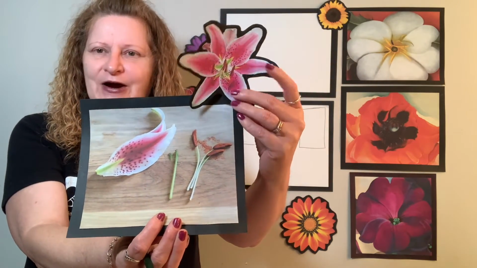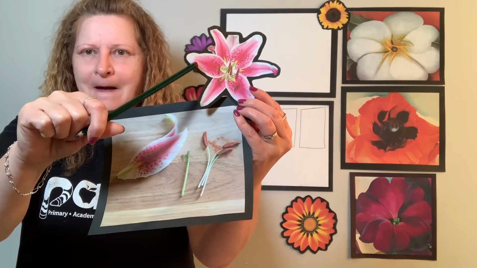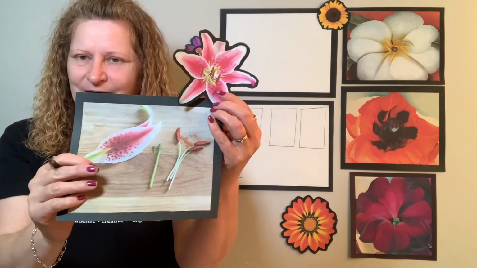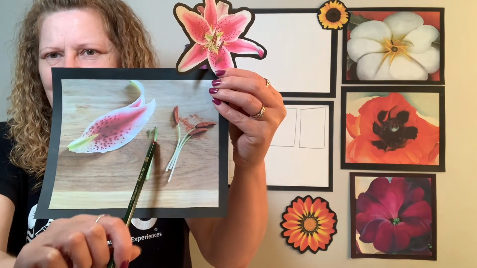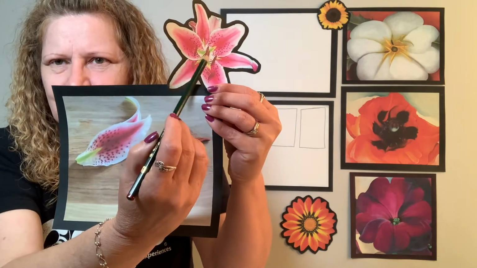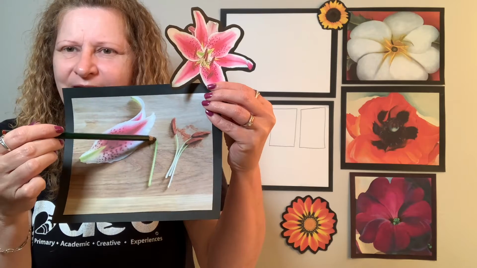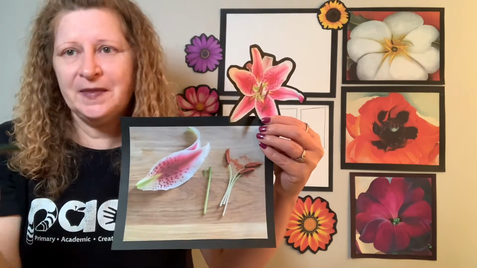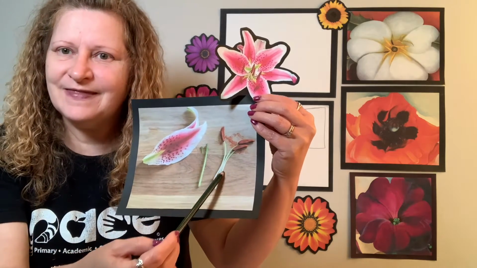So if we look here, we of course see what here? Those are the petals. We see the petals. And then right here, this is called the stamen. That part is right inside of the flower here. That is the part that kind of gets the pollen when the bees fly from flower to flower. And then we have these.